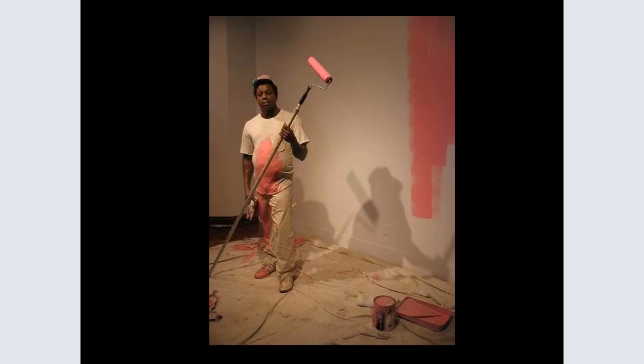A painter, okay, so imagine going into the room of a gallery and coming across this guy that's kind of painting the gallery. You may be thinking you shouldn't be there, but it's actually artwork.